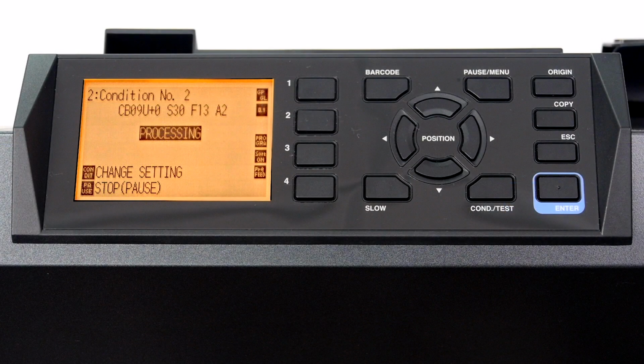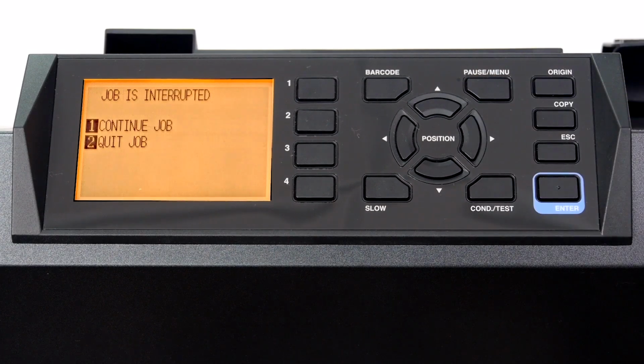Now that we understand what each item on the control panel is for, let's go over the menu structure and how to navigate through them. If the CE7000 is online and operating, the pause menu key pauses the operation of the CE7000 and displays on the screen a choice of continuing the cutting operation or to quit.